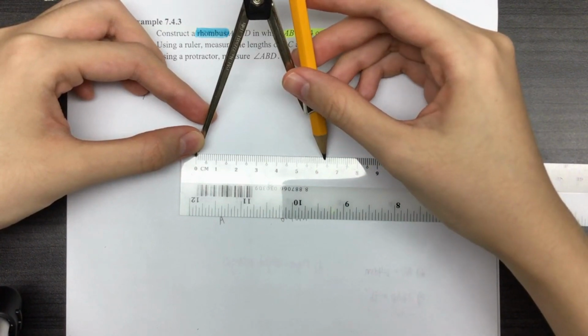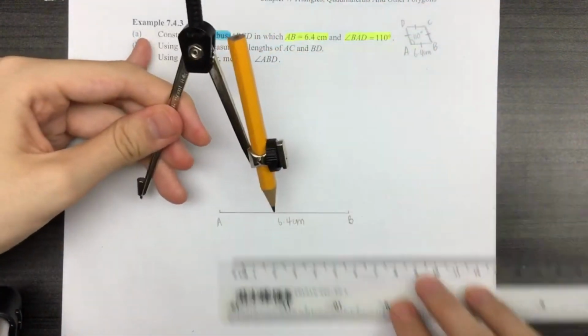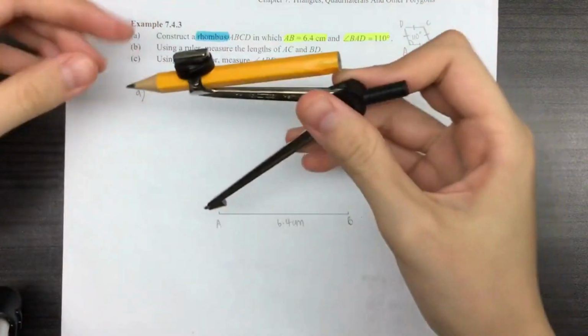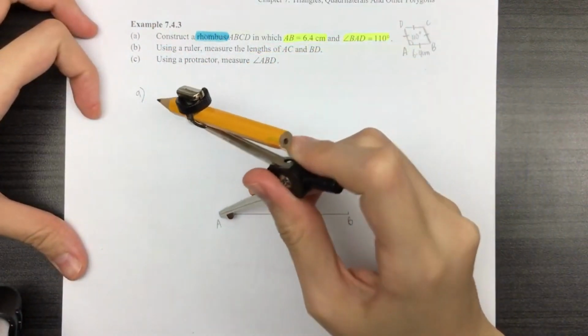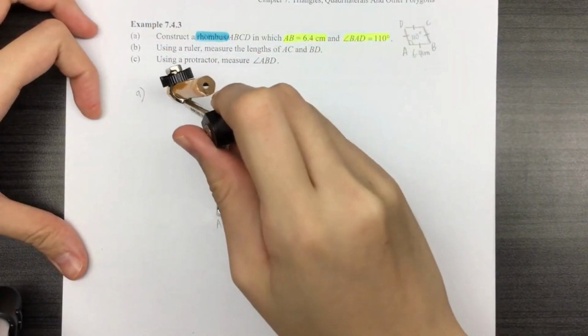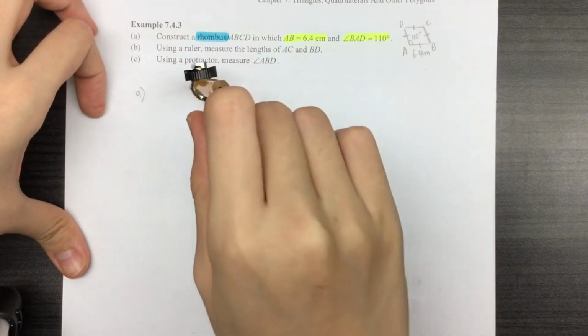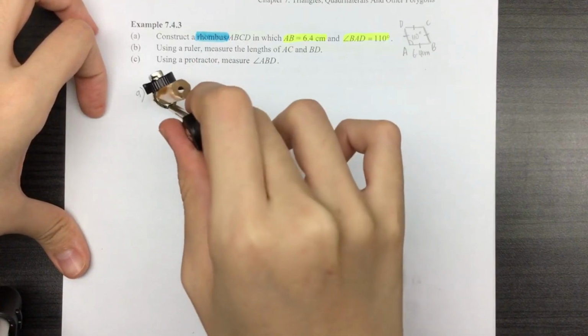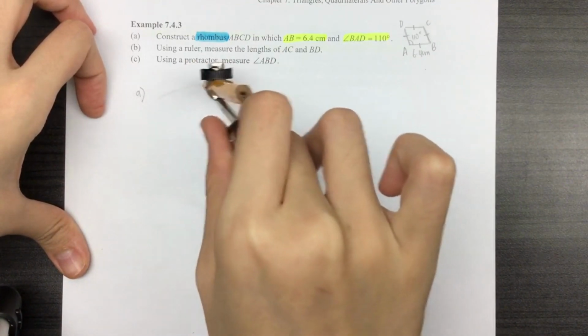Once I ensure that it is 6.4, I can put the pointed tip of the compasses on point A and draw an arc. Make sure that your arc is clean and there should not be any double line.